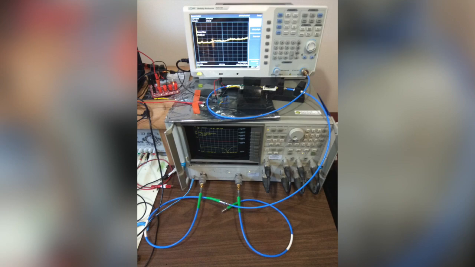I can't read it. So here we have a preamplifier, two preamplifiers in fact. They're both low noise wideband amplifiers, and they're just used to undermine the noise figure of the spectrum analyzer.